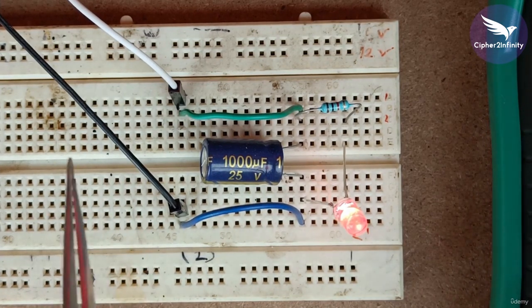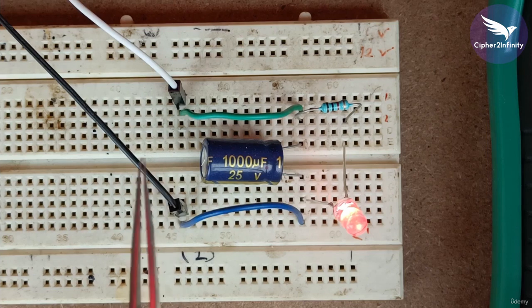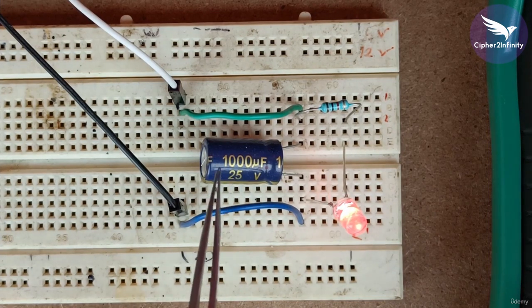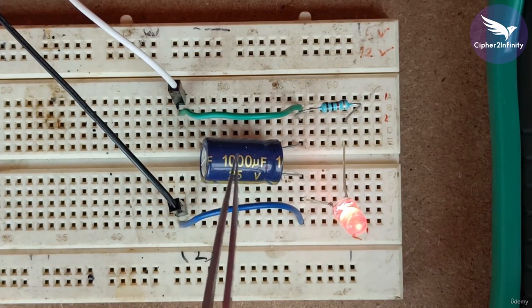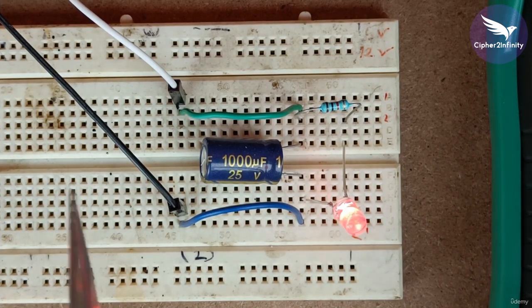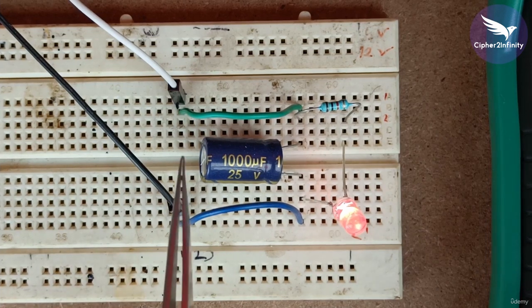The supply I am using is a dual channel lab bench power supply, so I can set two different voltages on the two independent channels. This circuitry is powered with the second channel and that one with the first channel, but on the output of both channels I have set 10 volt.